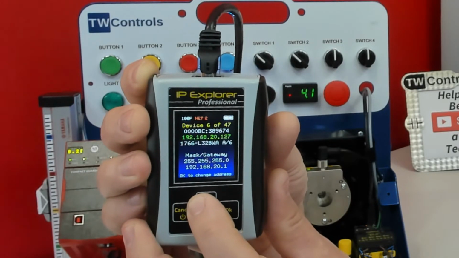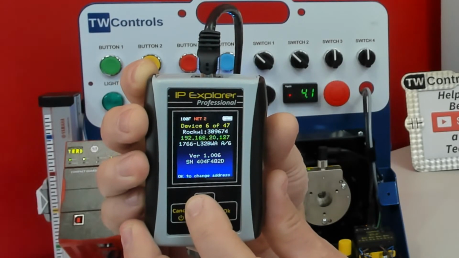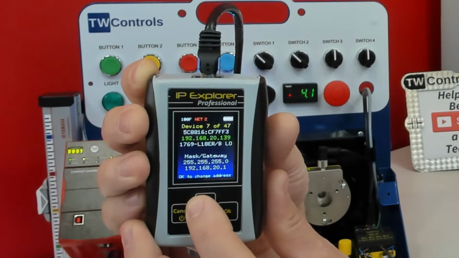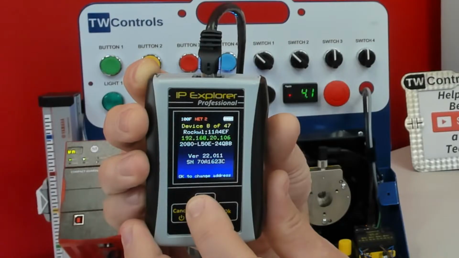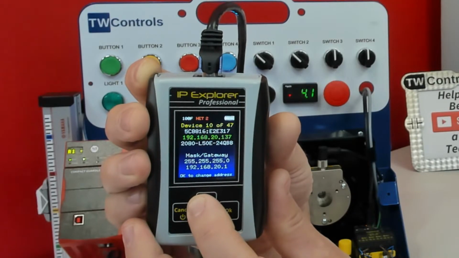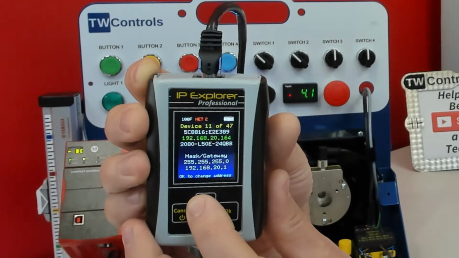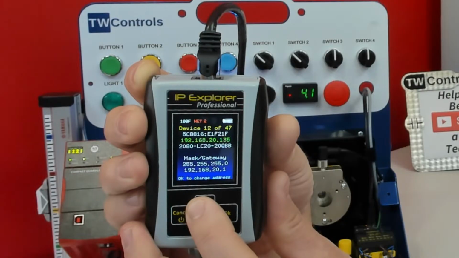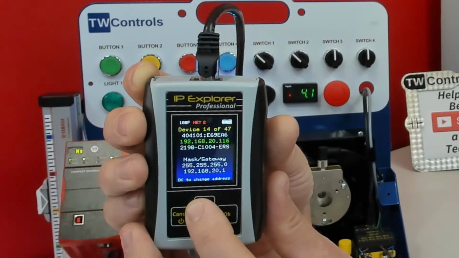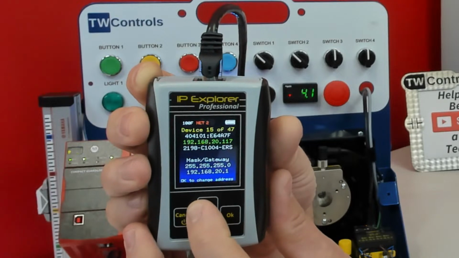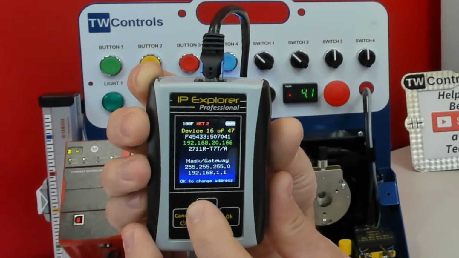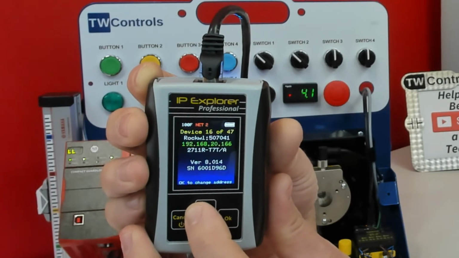That's a ControlLogix. There's a 1766. That's a MicroLogix 1400. There's a 1769. That's a CompactLogix. That's a 2080. That's a Micro 850. There's another Micro 850. There's another Micro 850. There's a Micro 820. Another Micro 820. All right, this 2198. That's a Kinetix drive. There's another 2198. And then we have a 2711.